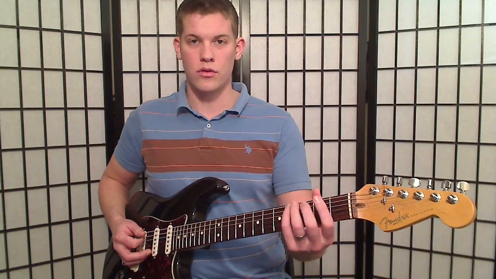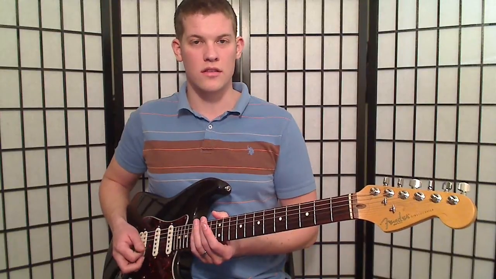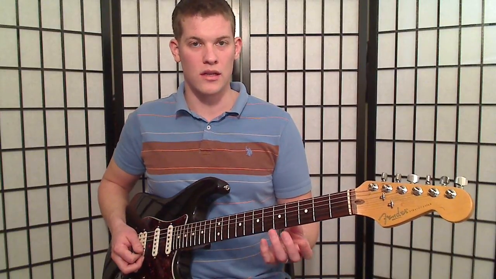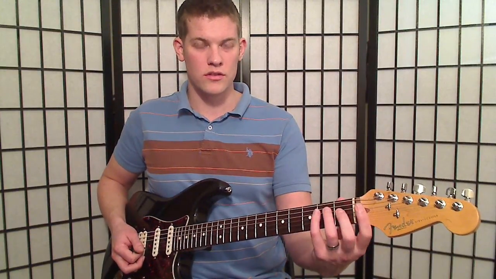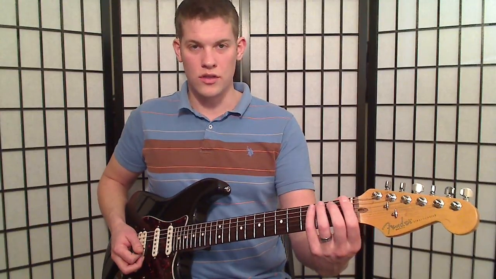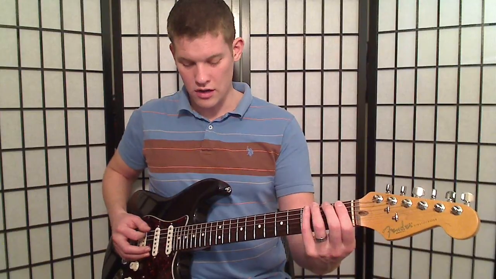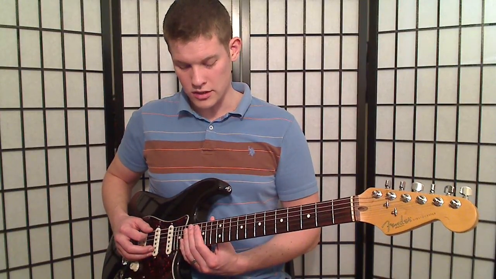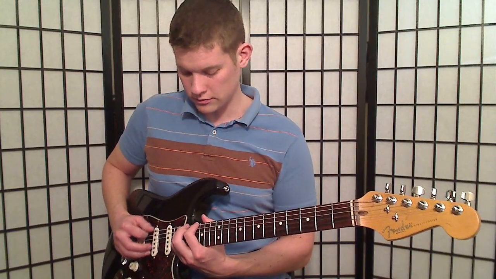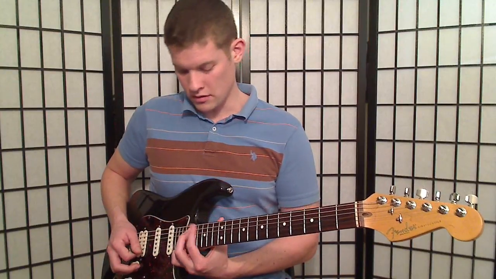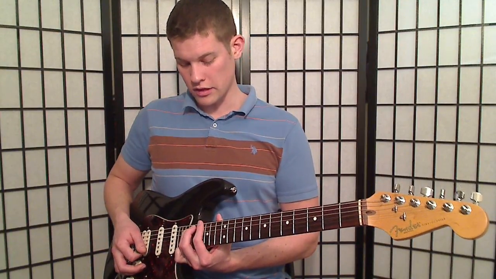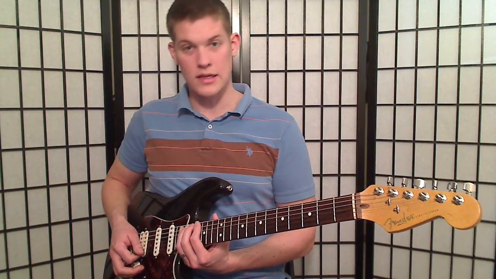So we can go through the entire exercise that we did in part 3, where you start on the lowest C you can find, you shift up 6 times, and if you just started on C, you'd get up to G flat right here. This position between frets 16 and 19.